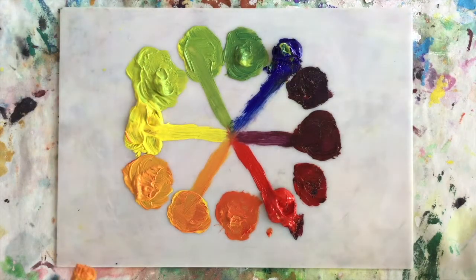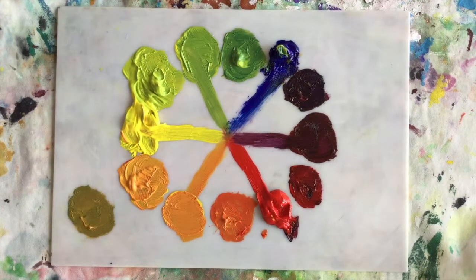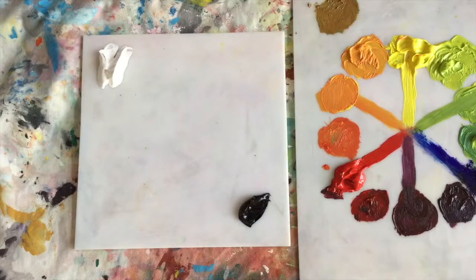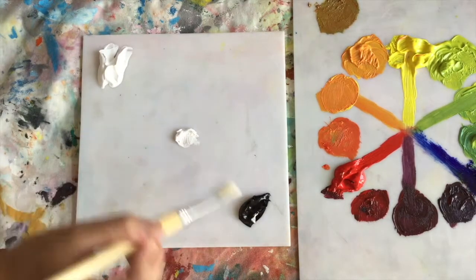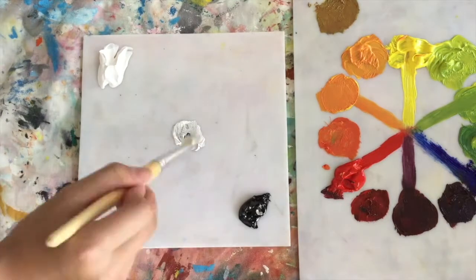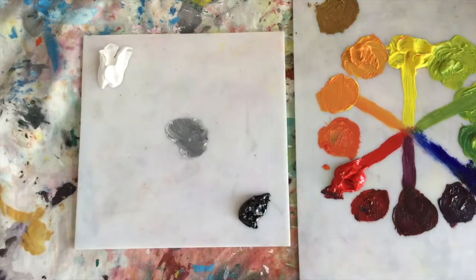Now let's experiment with the complementary colors. When complementary colors are mixed together, the saturation of the color will decrease, making it duller. Let's try orange with blue. And you can see it becomes duller. Here are white and black, and we will make gray. Always start with the lighter color first, white and a little black, and there's gray. These are the neutral colors, white, black, and gray.